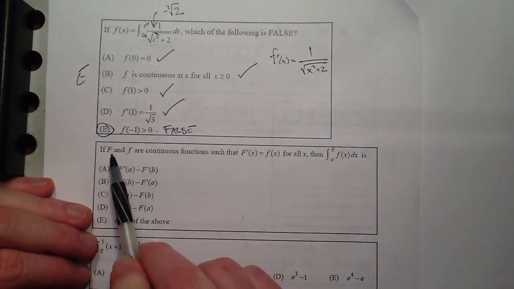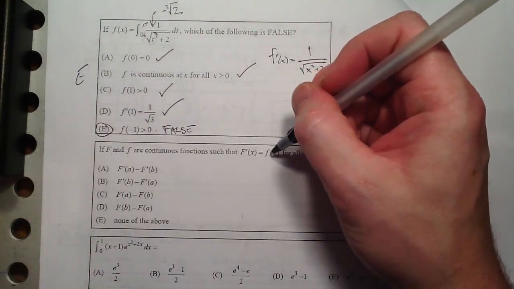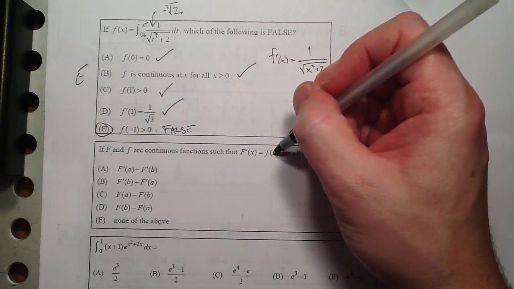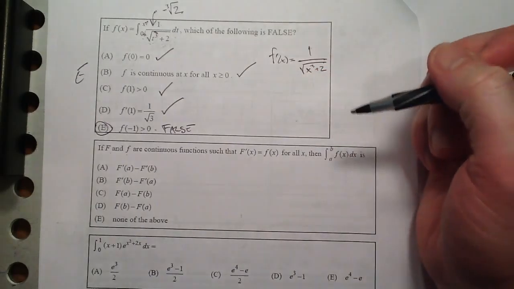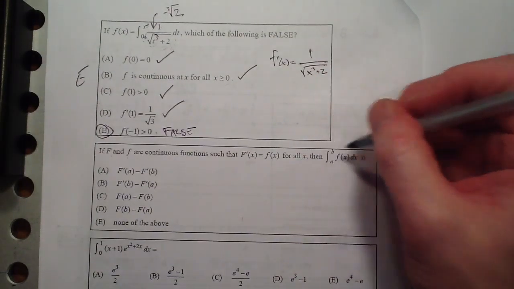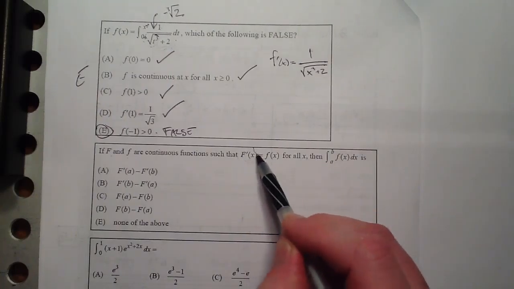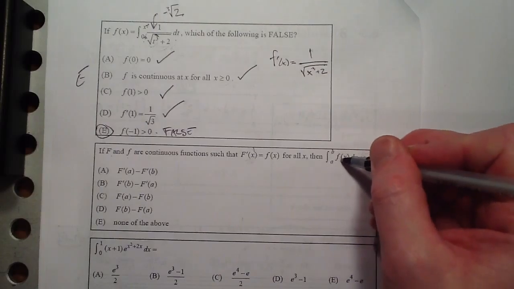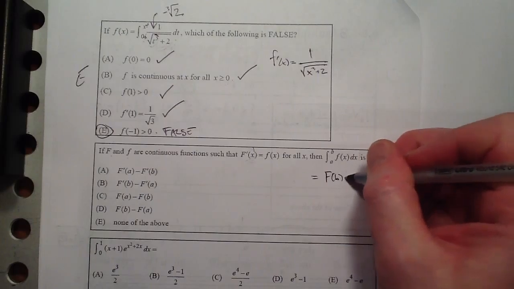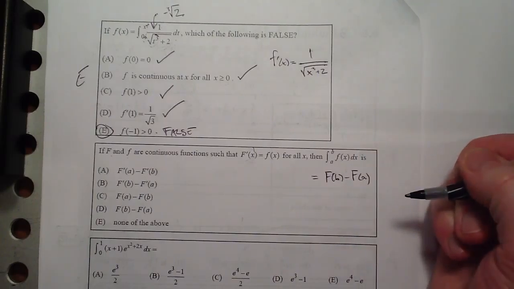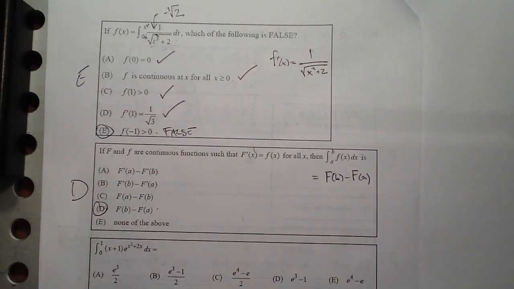All right, if f and F are continuous functions such that f is the derivative of F, which is also like saying F is an antiderivative of f, right? Then for all x, well, if this is an antiderivative, then by the fundamental theorem part 2, that is equal to F of b minus F of a, right? That's what the fundamental theorem says. And that's straight up asking the fundamental theorem.